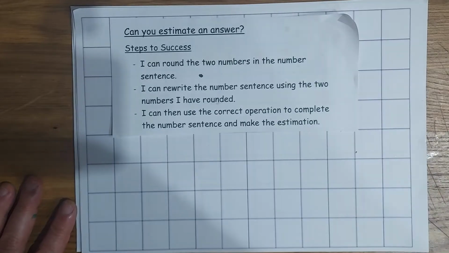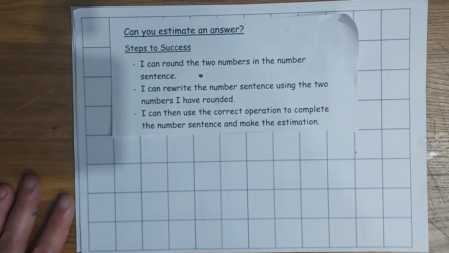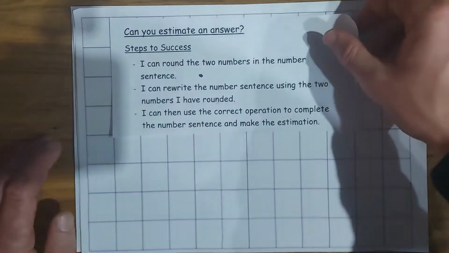So once you've rounded them, your next step is you rewrite the number sentence using the numbers I've rounded. Then once you've got that all written down, you can then complete it by adding, subtracting or multiplying, or whatever the number sentence is asking you to do. So let's have a look at an example here.